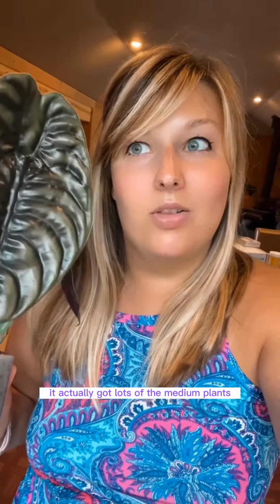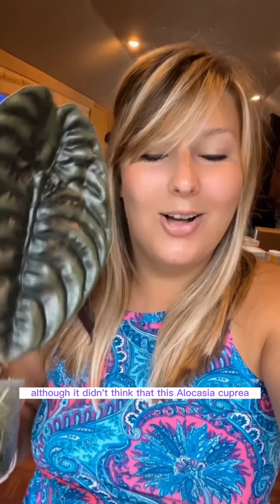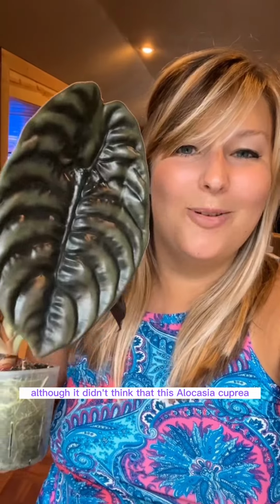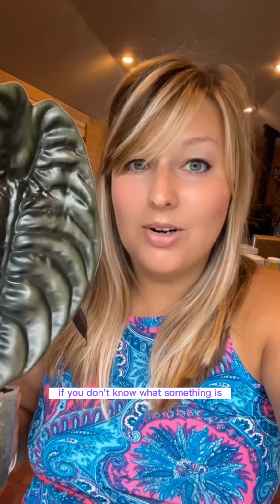It actually got lots of the medium plants and down to the families on some of the harder plants. Although it didn't think this Alocasia cuprea was a plant at all, so, you know. I would use it if you don't know what something is, take a picture and it'll get you close, and then you can Google it from there. Either way, thanks Apple, that was pretty cool.